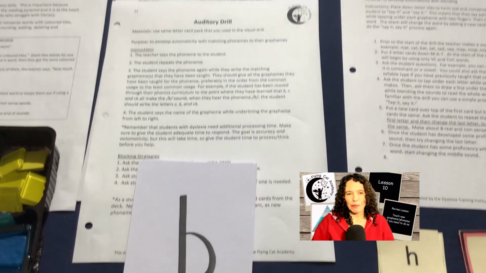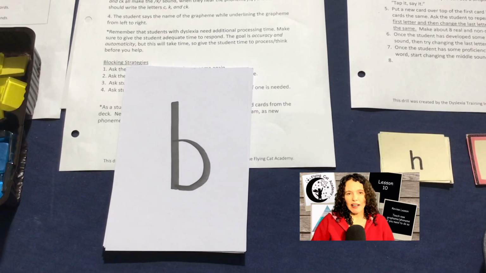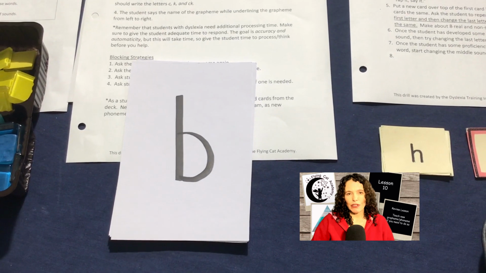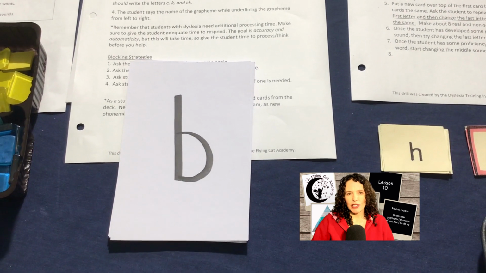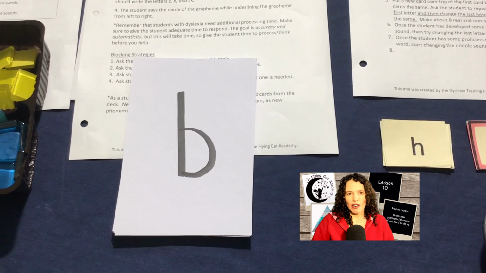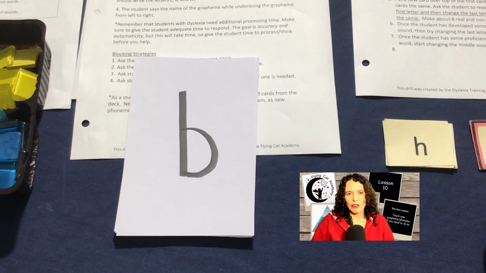That's where you have your card pack. Remember that the card pack is only for the sounds and symbols on which the student is currently working. You'll remove the cards as they are mastered and add new ones when they're needed.